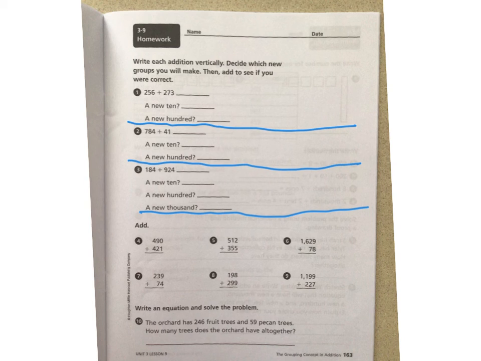We're going to write each problem vertically, which we know we are doing now because we've been doing that quite a bit. And then we're going to decide when we added, did we have to make new groups? Okay, which means did we have to carry a 1? You guys know what that's like, right? When you have to carry a 1. So let's do the first one together.